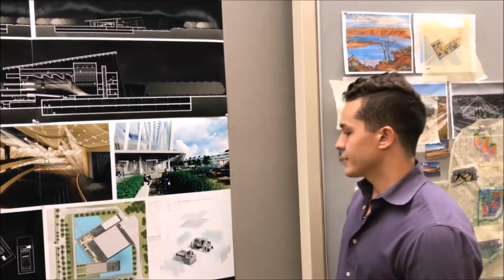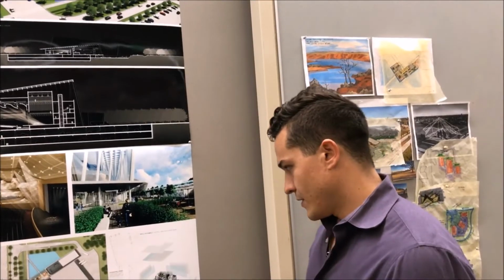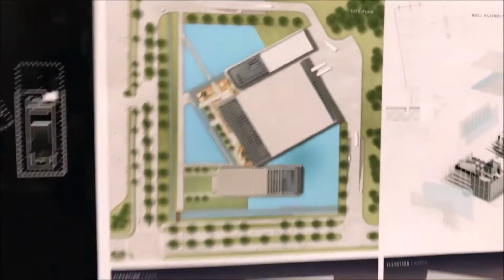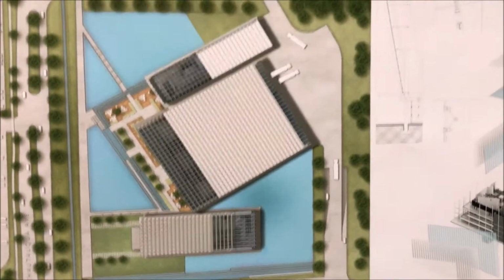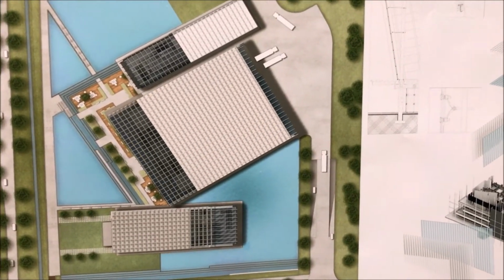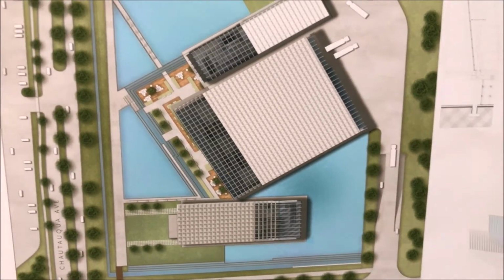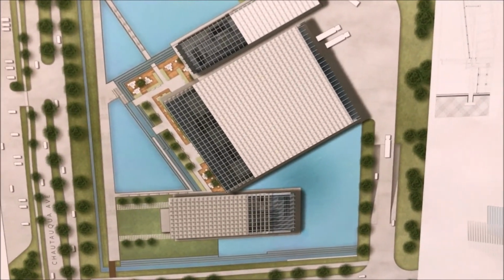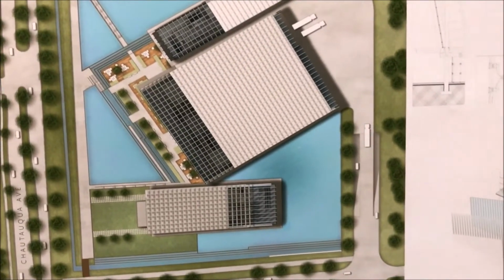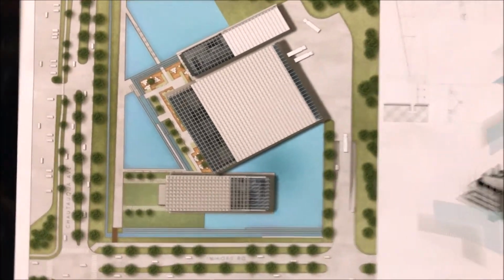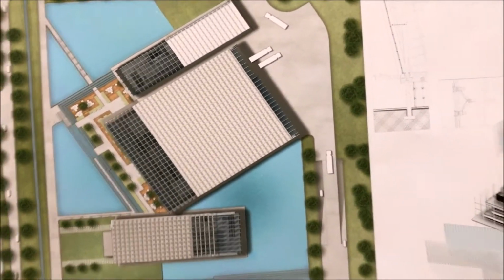And from the site plan, we were able to understand how people are going to approach the site from Imhoff Road and Chautauqua Avenue, and situating the reflecting pools to where it caters to the people who are in the glass spaces for the pre-function spaces of each one of the theaters.